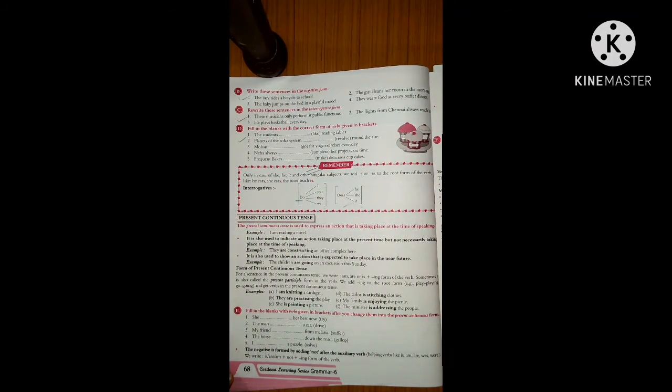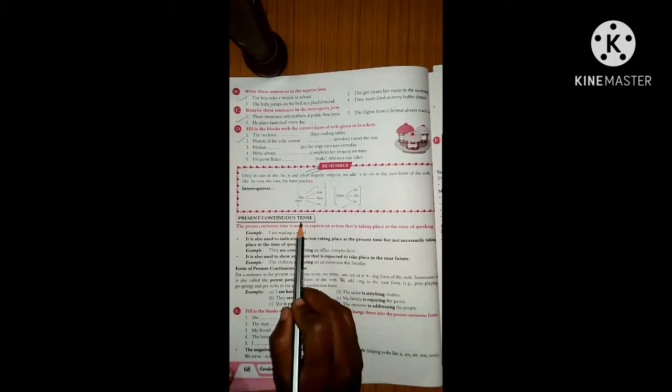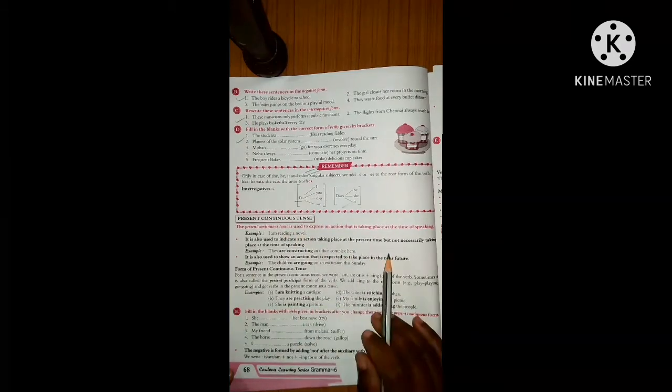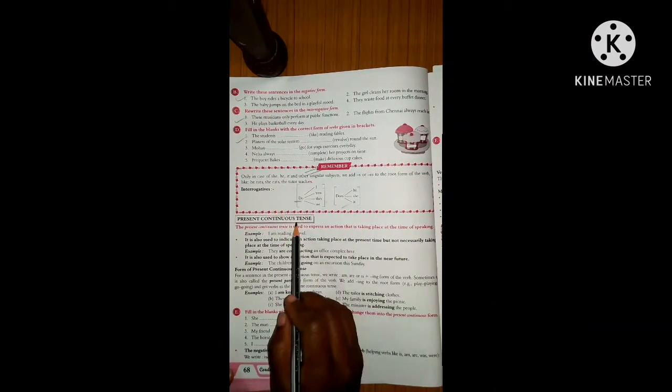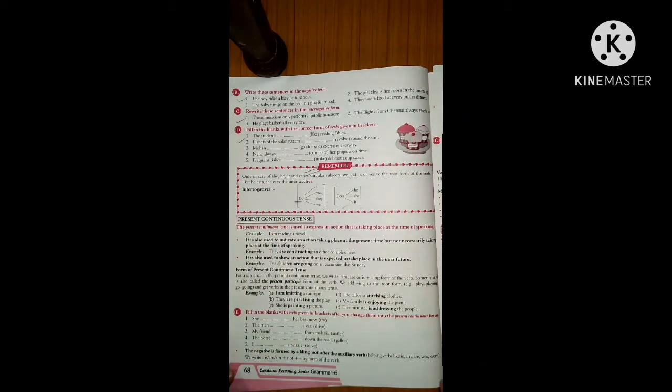Now children, let us come on to present continuous tense. In our previous video we have seen simple present. Now here we'll see present continuous tense, where we can use it and what present continuous tense is. Present continuous tense is used to express the action taking place at the time of speaking.